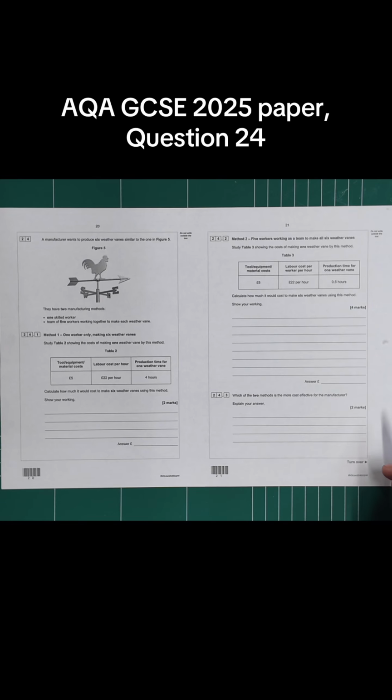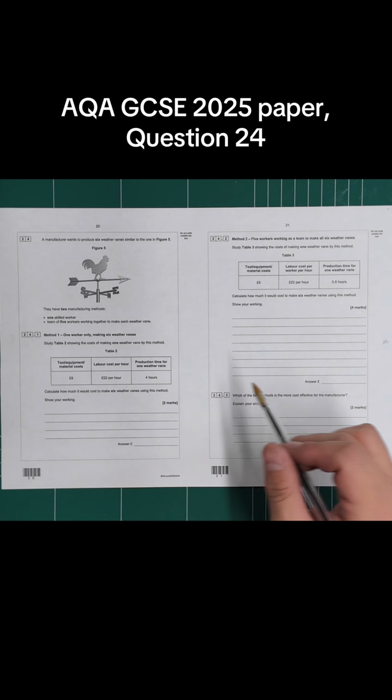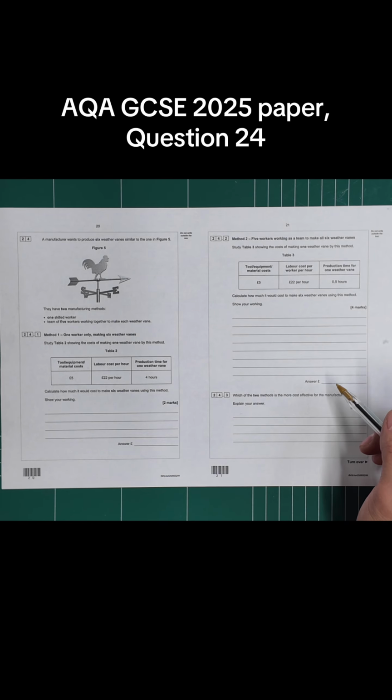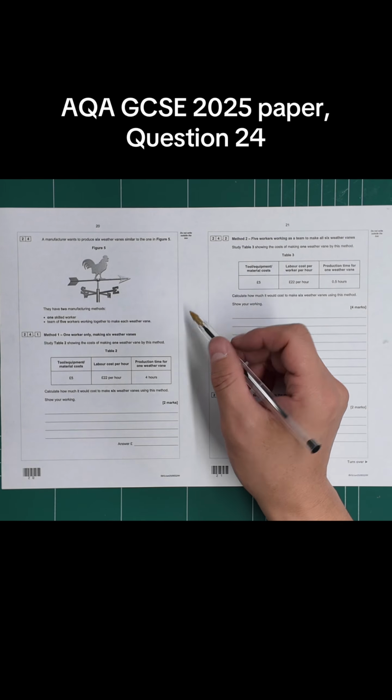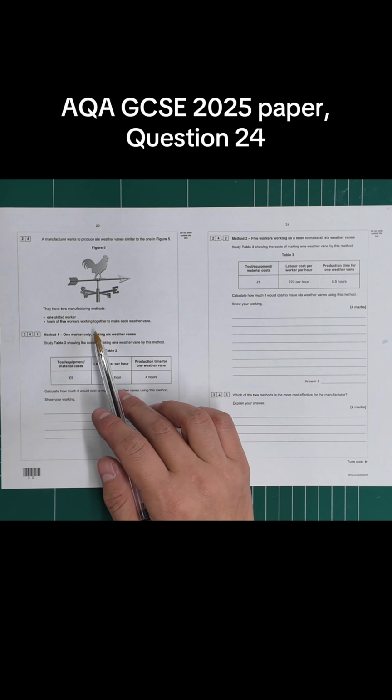Okay, welcome back. We have another question from the June 2025 paper. This is question 24 and it's a maths question. A manufacturer wants to produce 6 weather vanes similar to the one in figure 5. So 6 of these. They have 2 manufacturing methods.